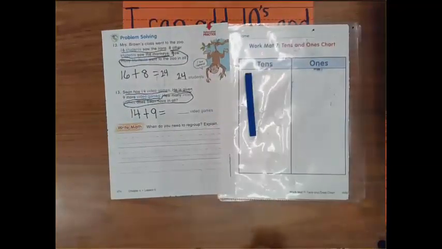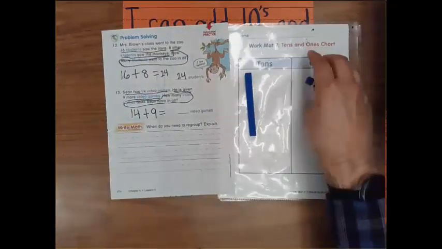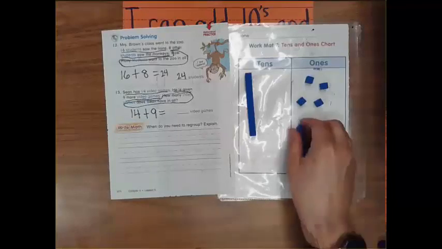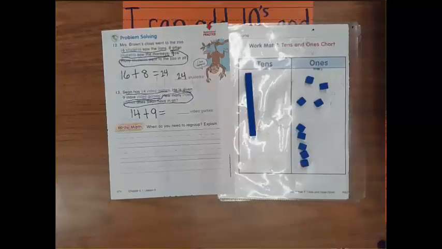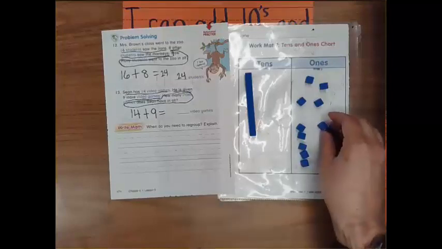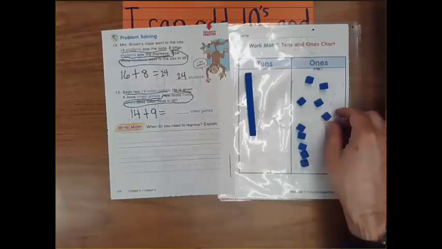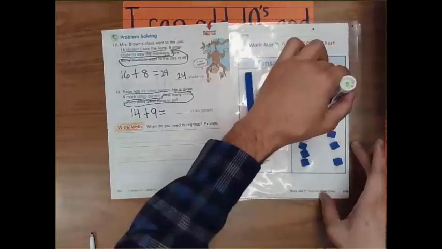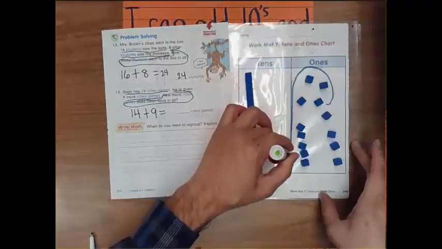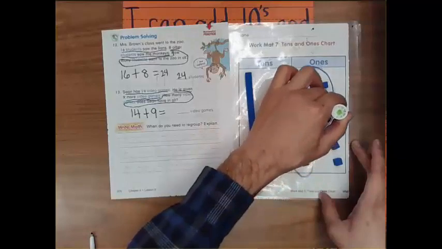Well, let's see. I know that 14 has 1 10 and 4 1s. I know that 9 has 9 1s. Now let's circle 10. So I have 4, 5, and that's 9, and 1 more.